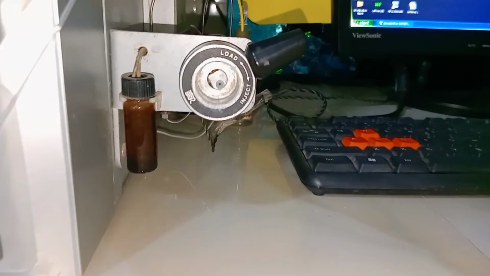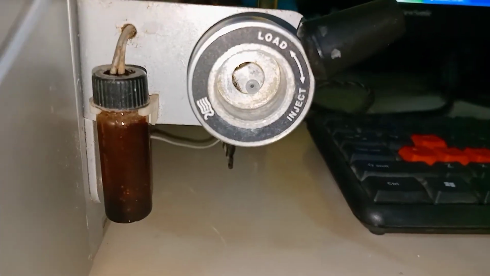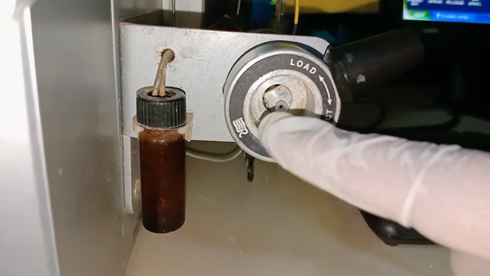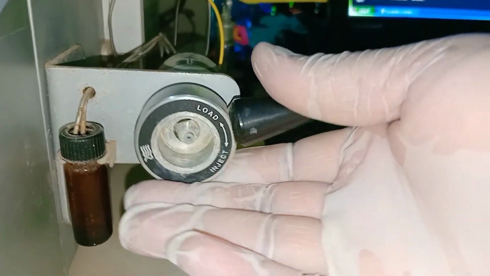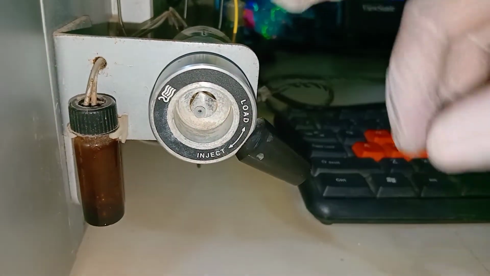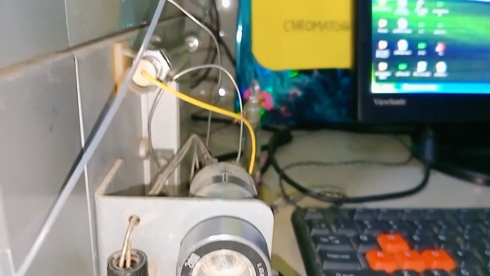The capacity or volume of the sample injection is 20 microliters. Excess sample comes into the collector unit. After loading the sample into the injector system, we can trigger the system into the inject mode.